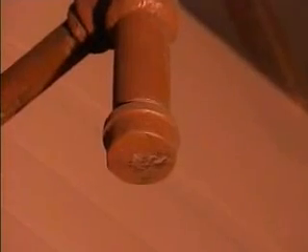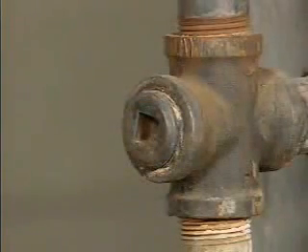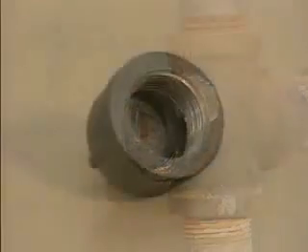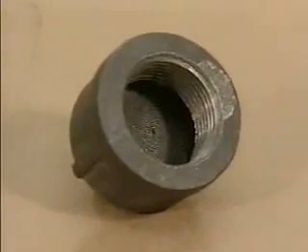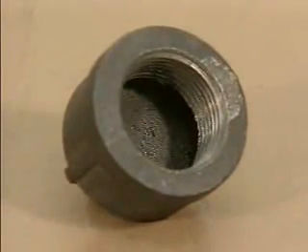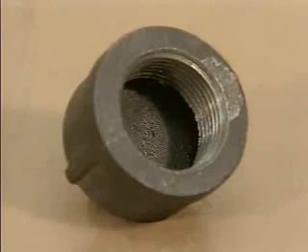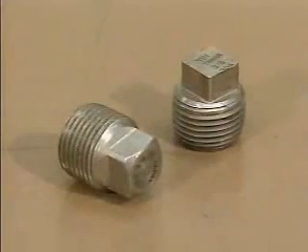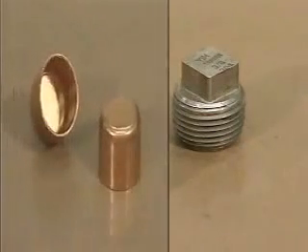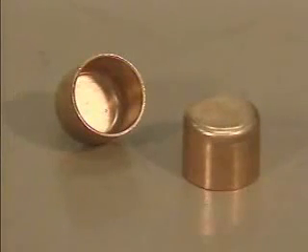Caps and plugs serve another function of pipe fittings, which is closing off the end of a pipe run. Caps and plugs, such as these, are available in a variety of sizes and shapes. Threaded caps have inside threads. They're used to close off the ends of components that have outside threads. Threaded plugs are similar to caps, except that they have outside threads. Caps and plugs can also be welded to the ends of pipes.